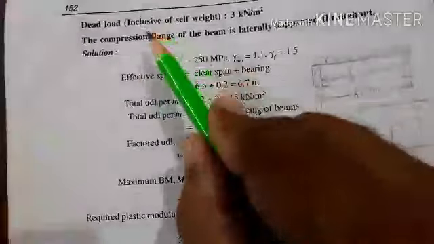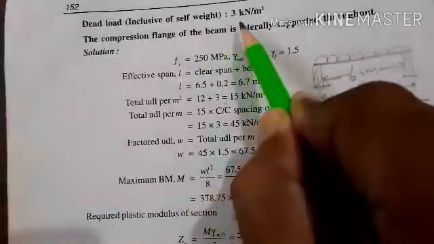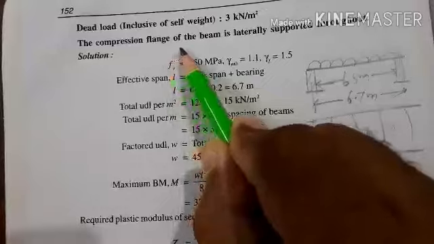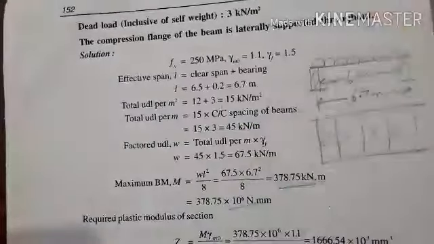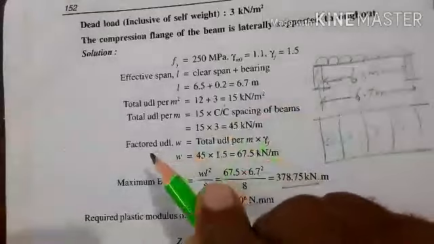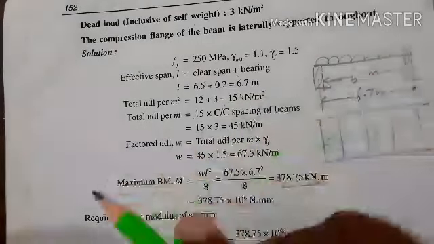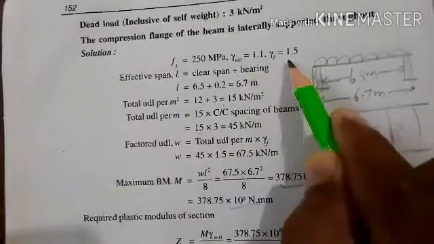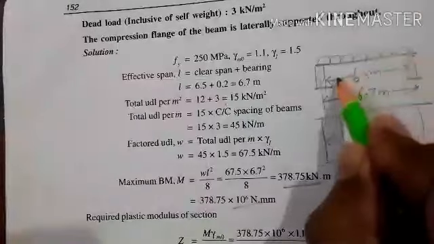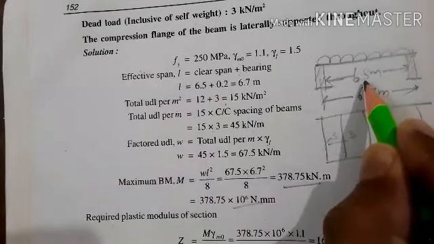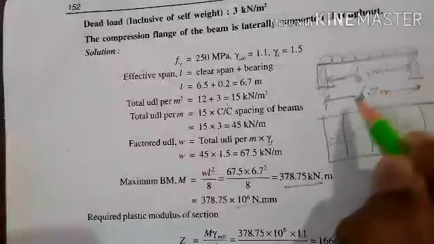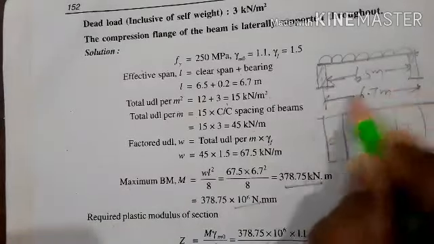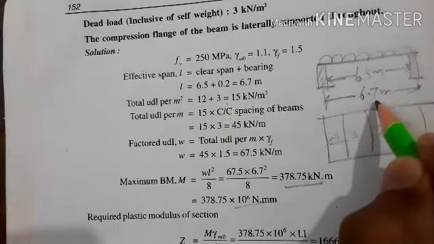So here the dead load, inclusive of self weight, is given as 3 kilonewton per meter square. Then the compression flange of the beam is laterally supported throughout, that is the compression flange is restrained against lateral buckling. So here Fy will be 250 MPa, then γm0 is 1.1, γf is 1.5. So this is a simply supported beam, the clear span given here as 6.5 meter, then the bearings, that is the support thickness, given as 200 millimeter on either side.